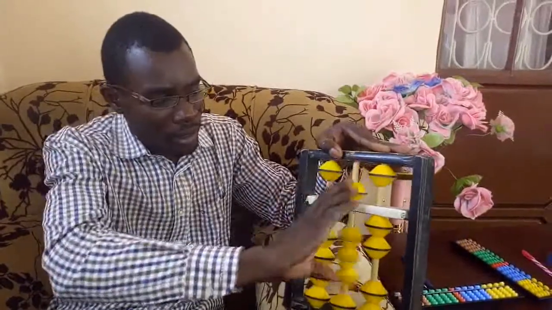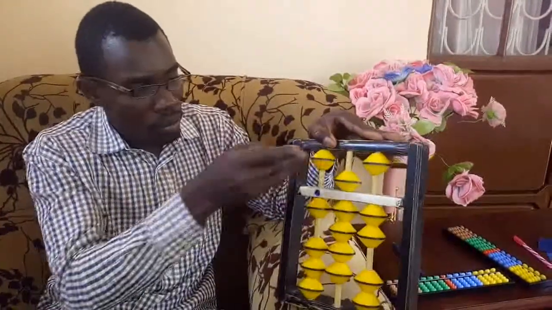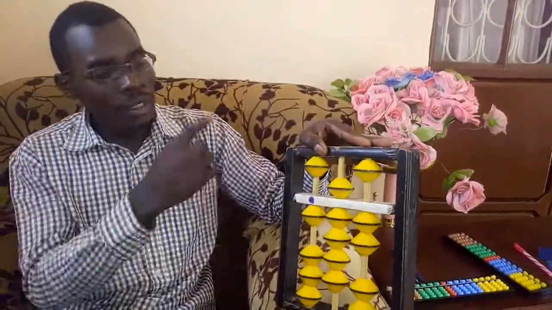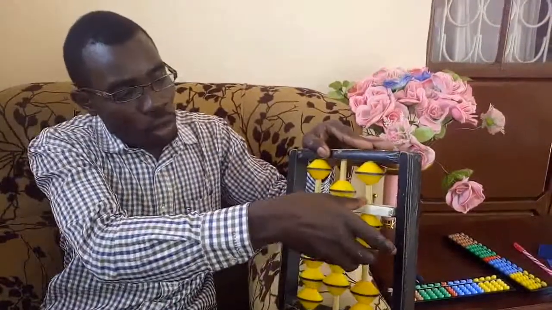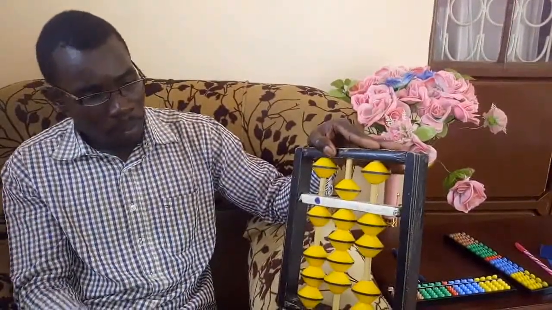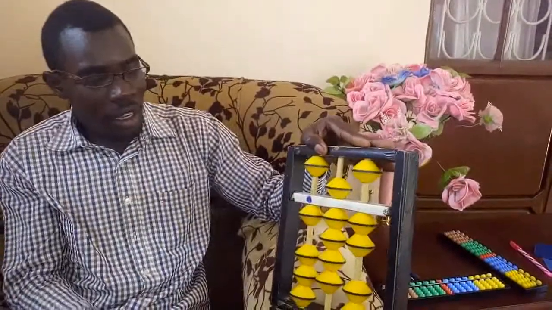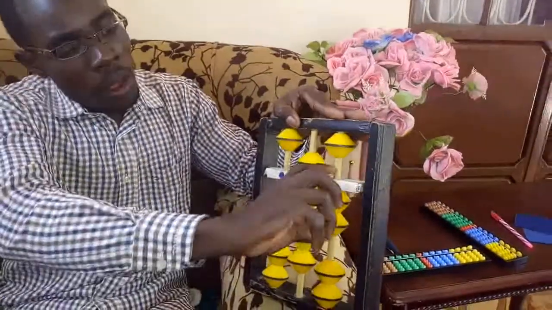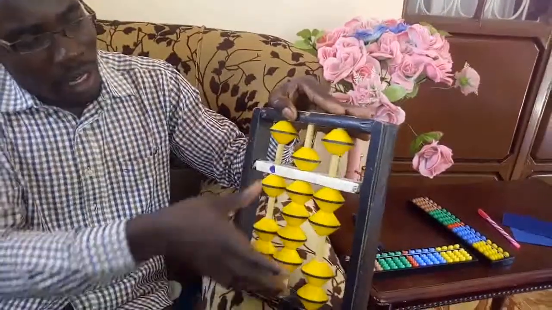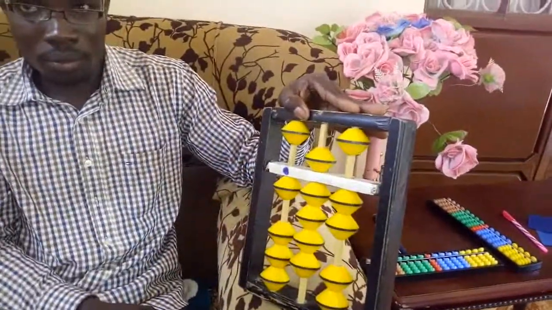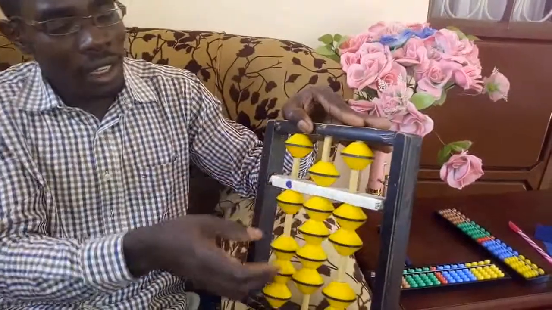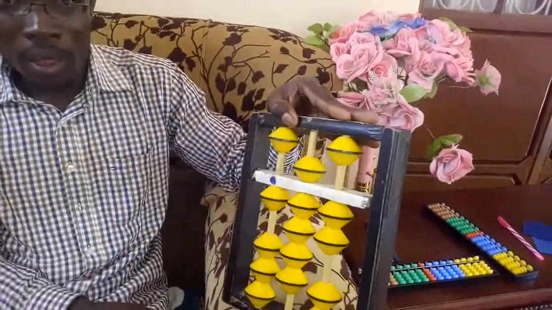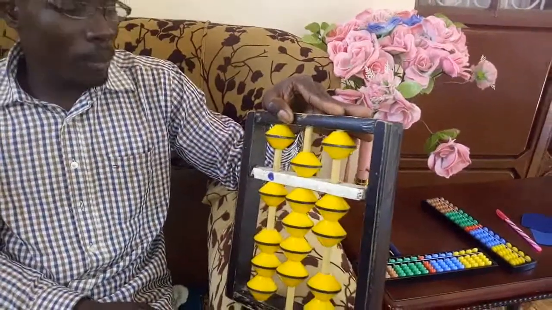Another one. If I write something like that, I will start. I have 2 hundreds, 9 tens, and 1 ones. So my answer is supposed to be 291. That is how to write numbers on Abacus.